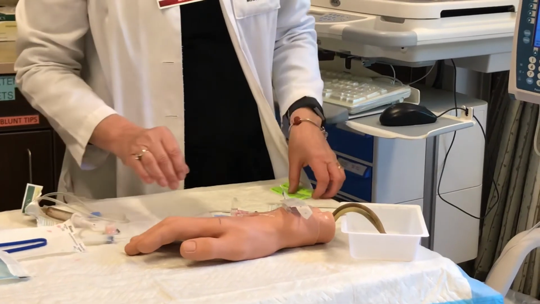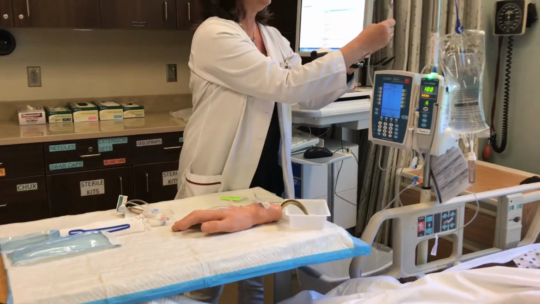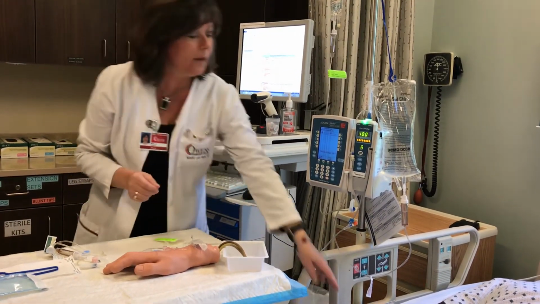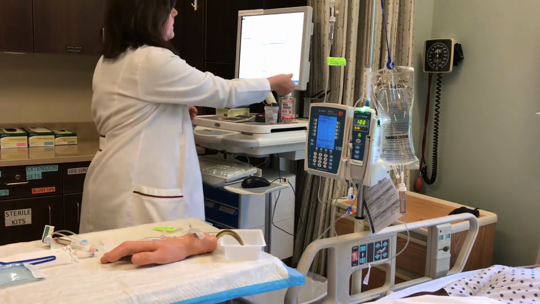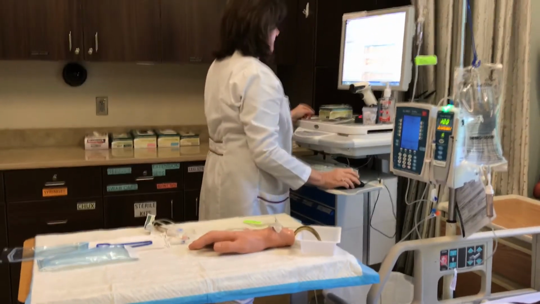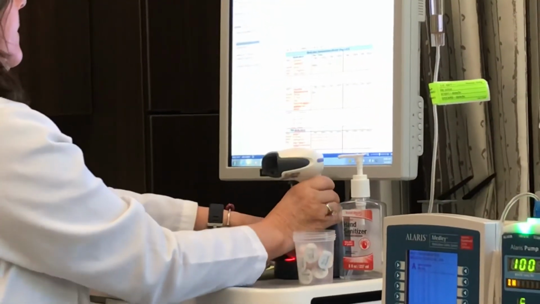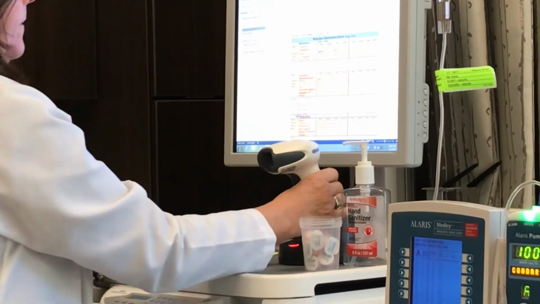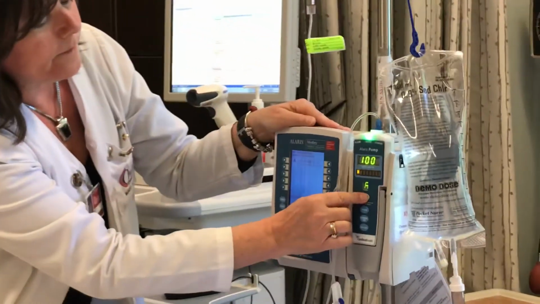Label IV piggyback tubing. I would write my initials, date, and time, and apply it to the secondary tubing. Reposition patient for comfort, call light within reach, leave patient in safe environment, and perform hand hygiene. Document IV piggyback administration on MAR, 6th right, and scan badge. For this checkoff, as the student is documenting the IV piggyback on the MAR, the instructor will reset the IV pump as if the IV piggyback has infused completely.